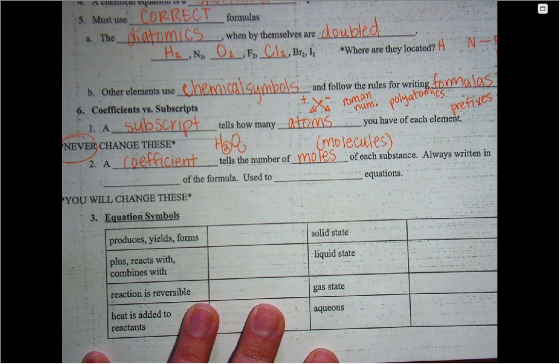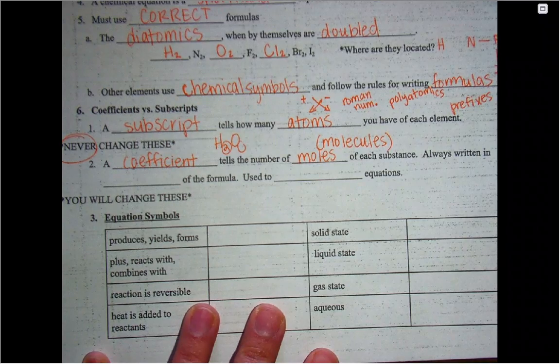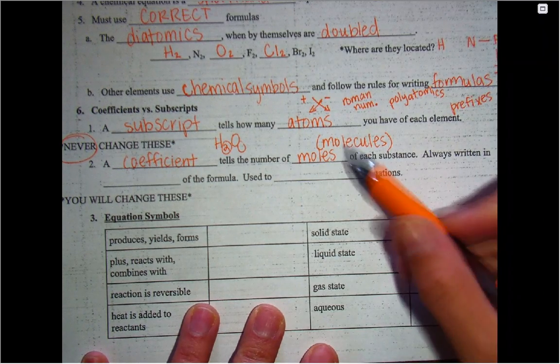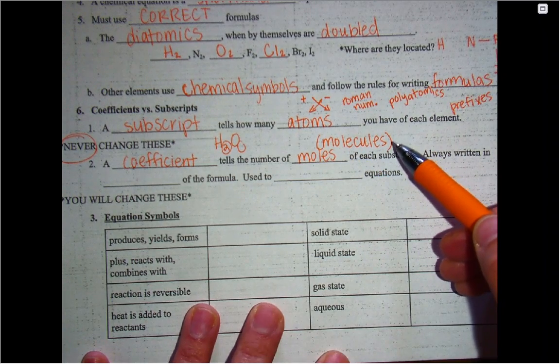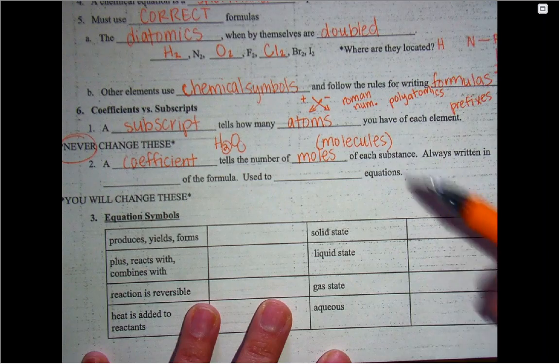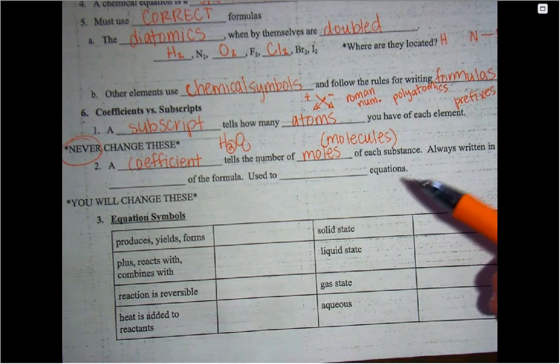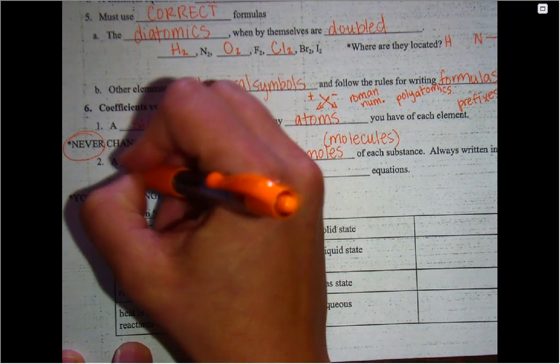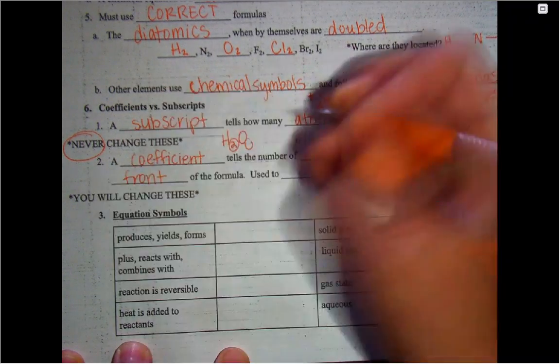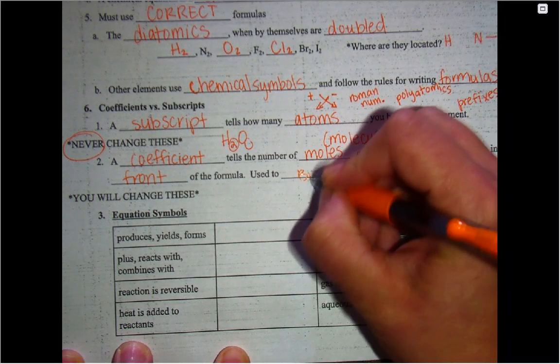We'll get there. Don't worry about it. But what I'm trying to get you guys to see on this is that when we ask you for how many carbon dioxide molecules there are, you're looking at coefficients. You're not looking at little subscripts anymore, okay? So this is always written in front of our formula, used to balance equations.